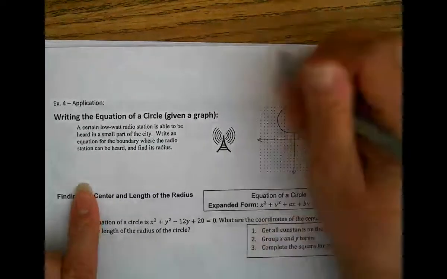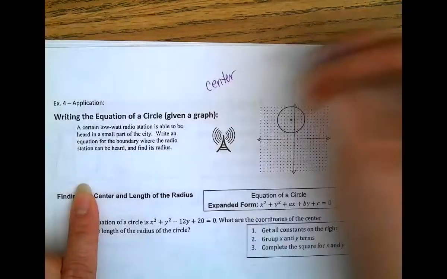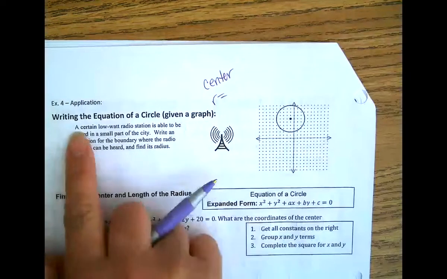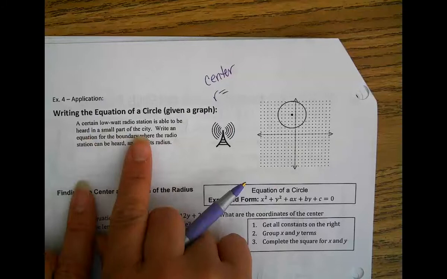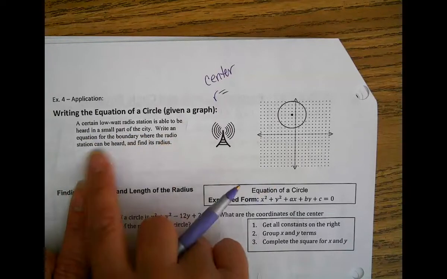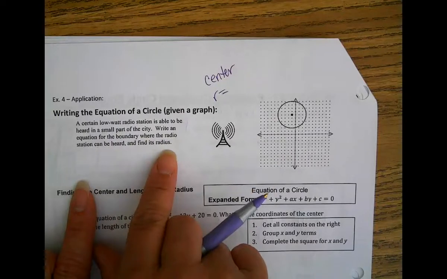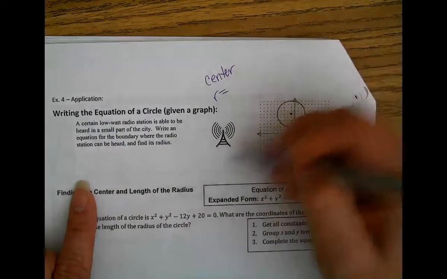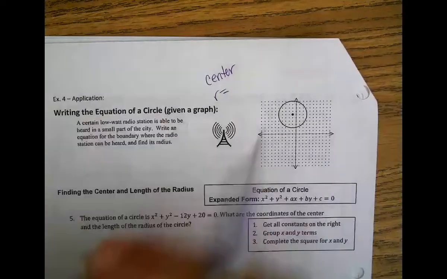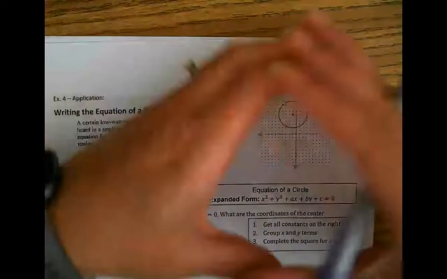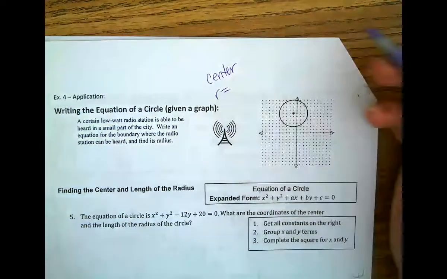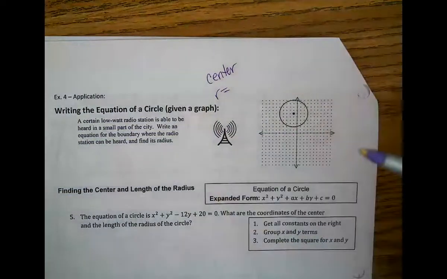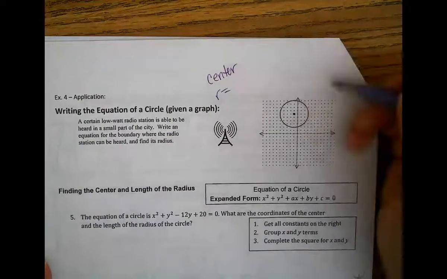Looking at exercise 4, finding the equation from a graph. So we're going to identify our center and identify our radius. This is an application question. A certain low-watt radio station is able to be heard in a small part of the city. Write the equation for the boundary where the radio station can be heard. Find its radius. So with this said, your radio towers, your cell phone towers, all have a certain radius around where they are located. There are specific places where they've put them, again looking at the lay of the land, the mountains and the valleys and the rivers and so on.